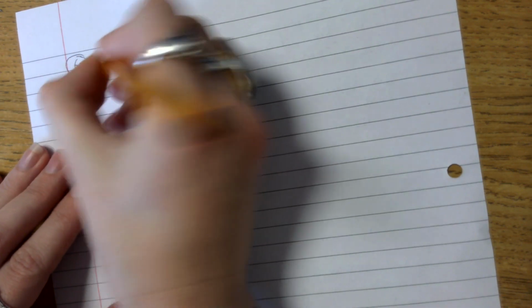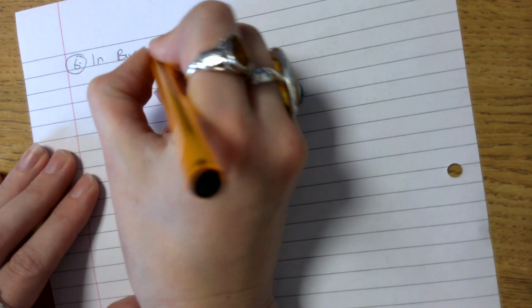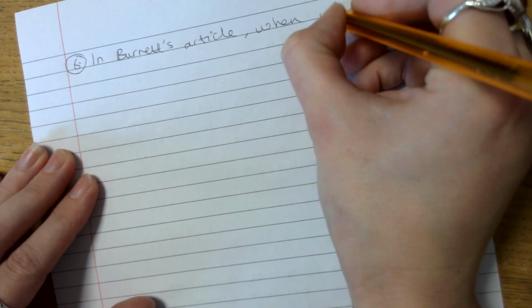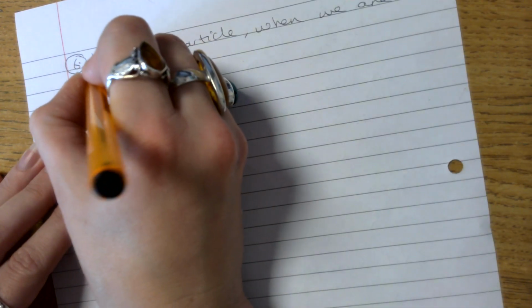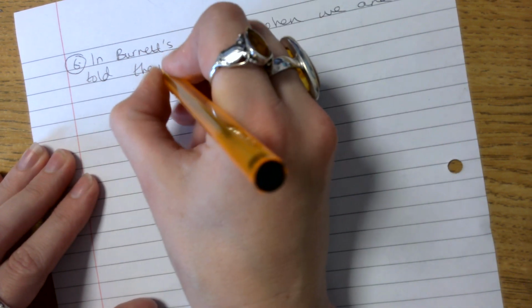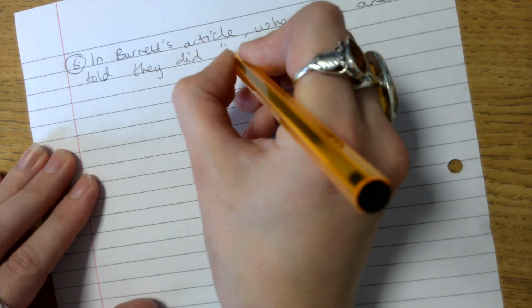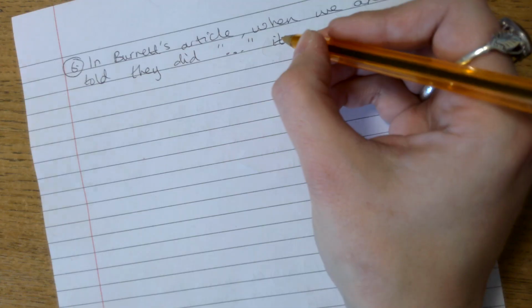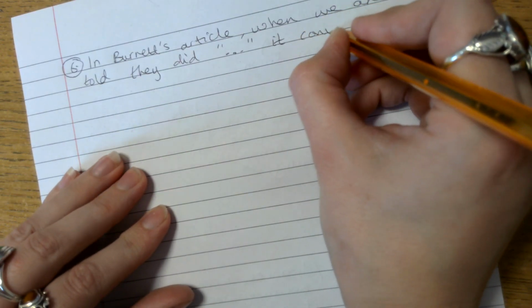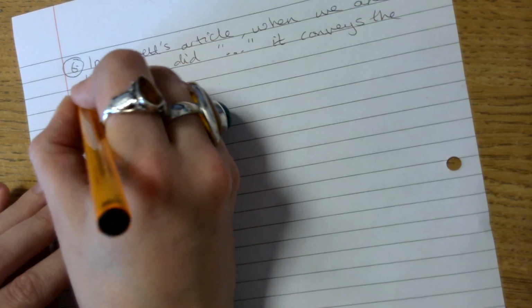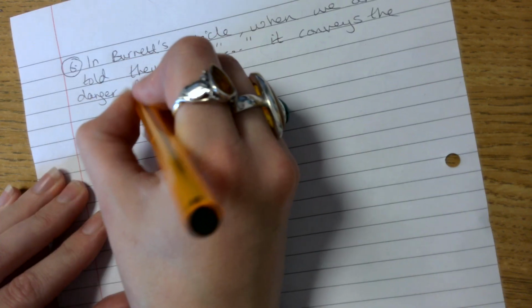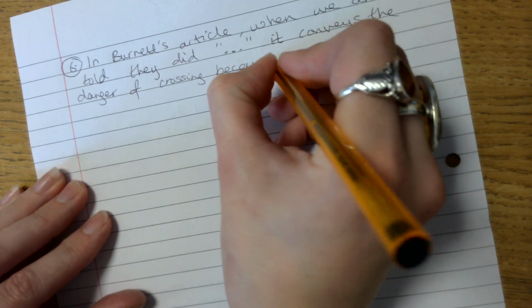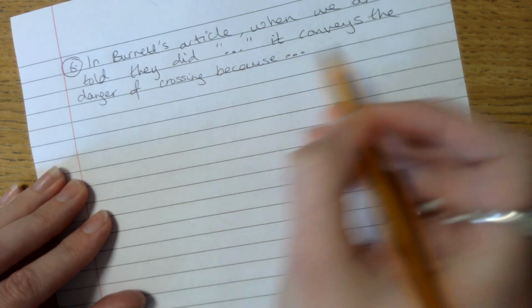So, in Burnett's article, when we are told they did whatever, it conveys the danger of crossing because, and then I've got my explanation.